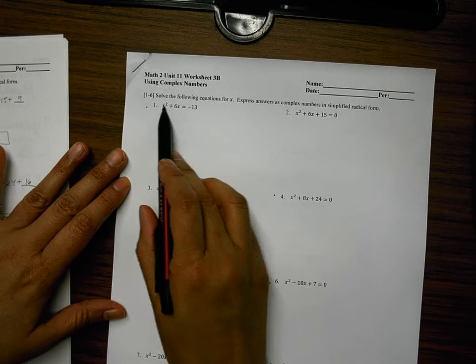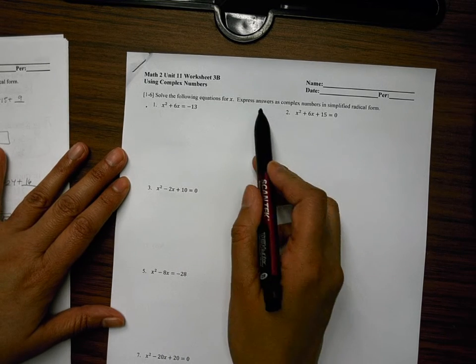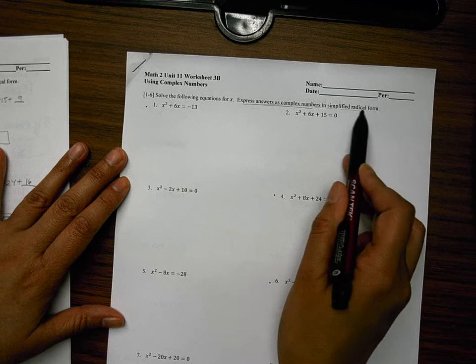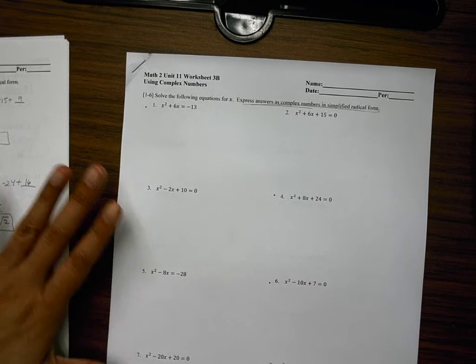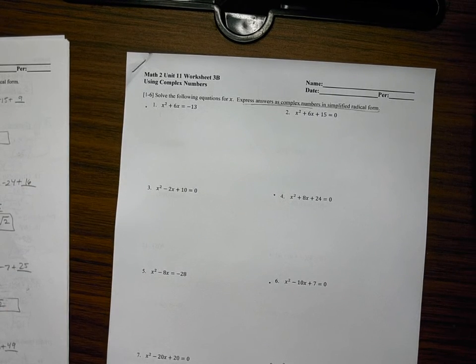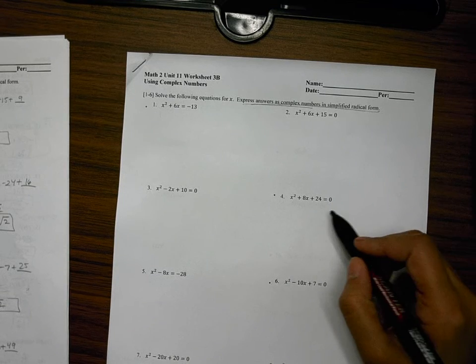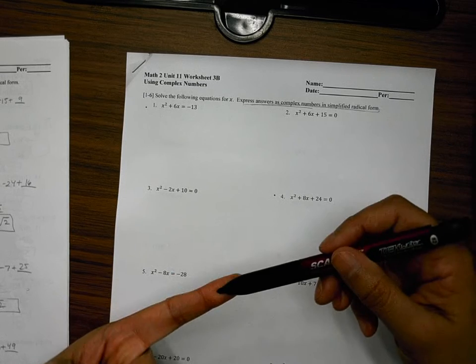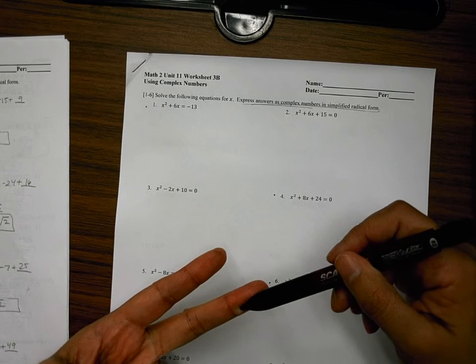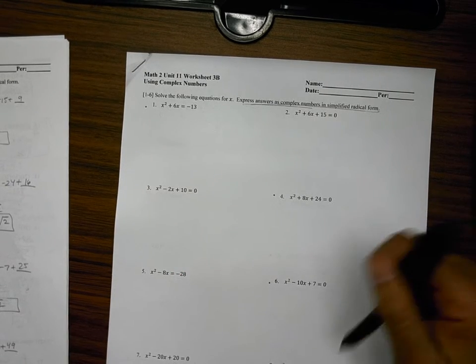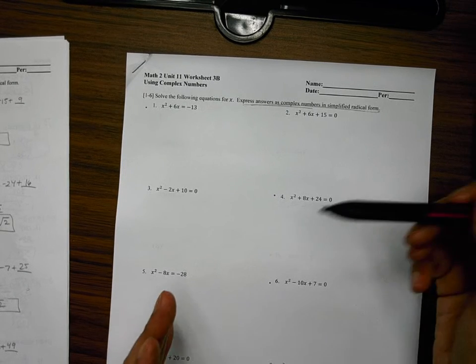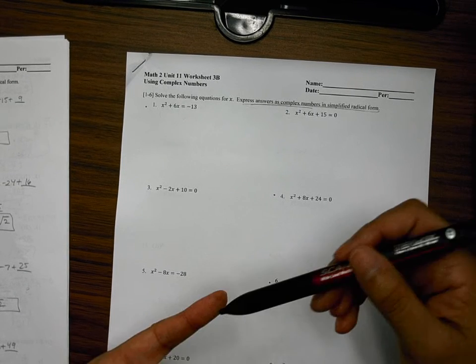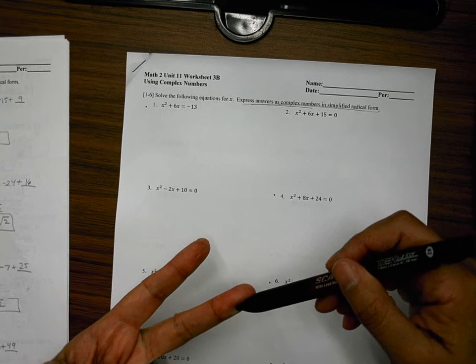It says up here, solve the following equation for x. Express answers as complex numbers in simplified radical form. Okay, I'm going to start with number 4. Now, the methods we have for solving quadratics is either factoring or complete the square. Now, I will tell you right now that none of these factor. But typically, those are the things you would try.